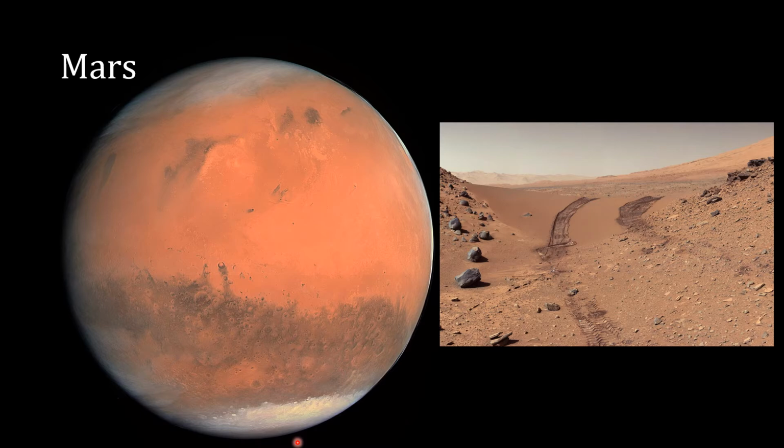Any of those organic compounds? They're looking for that stuff, looking for signs of water, looking for signs of life. And so far, the signs of life thing is not really coming to fruition on Mars, but it's definitely an exciting prospect.